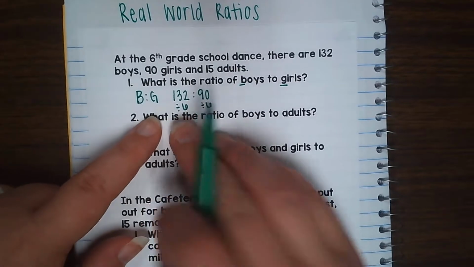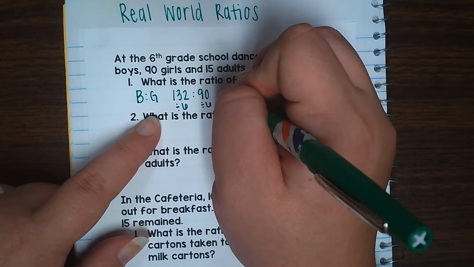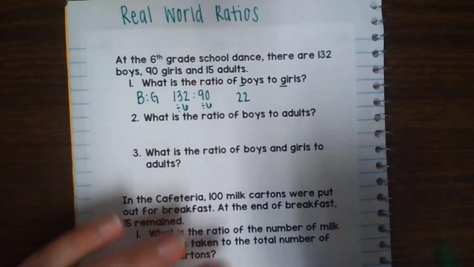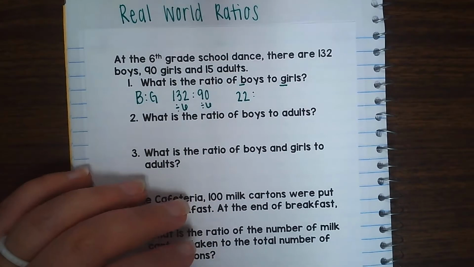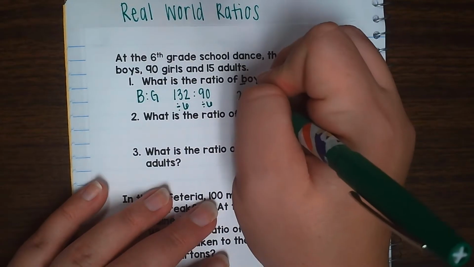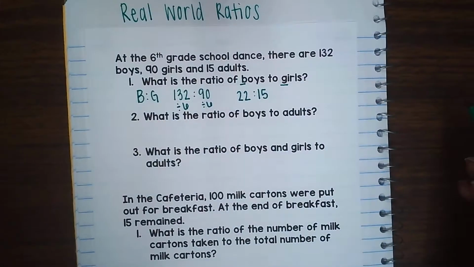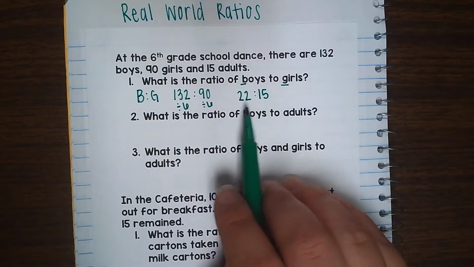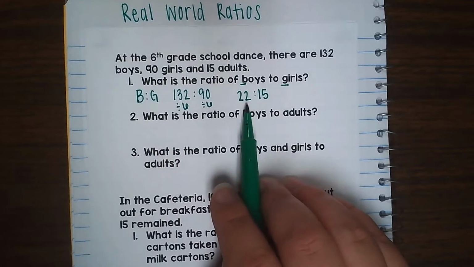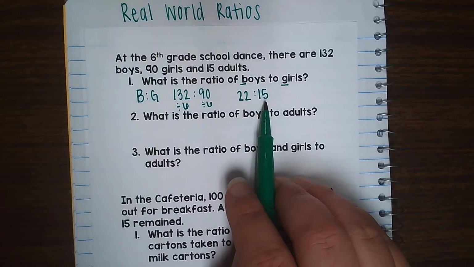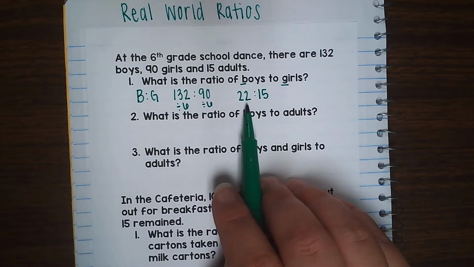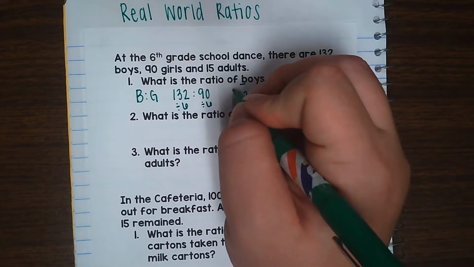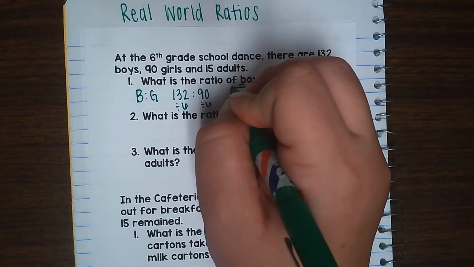132 divided by 6 would give us 22. And 90 divided by 6 would give us 15. Okay, thinking about all of my other factors of 22, that would be 2, and I know 15 is not divisible by 2. And 15 is not divisible by 11. So our ratio would be 22 to 15.